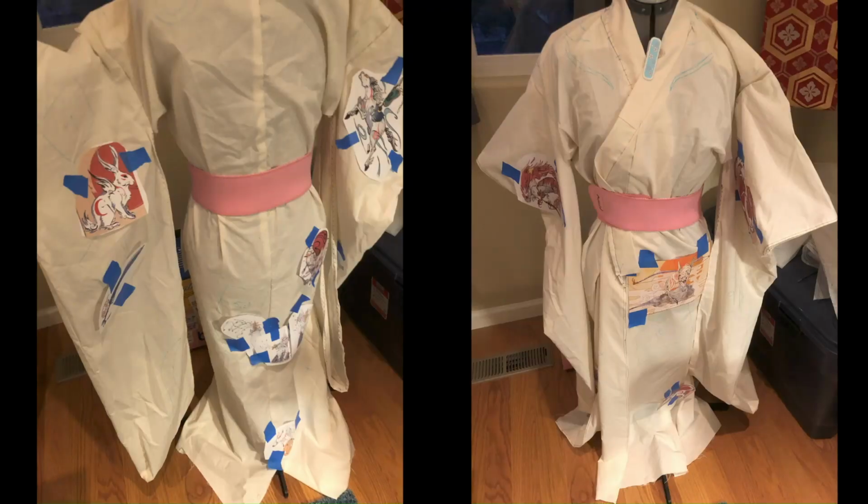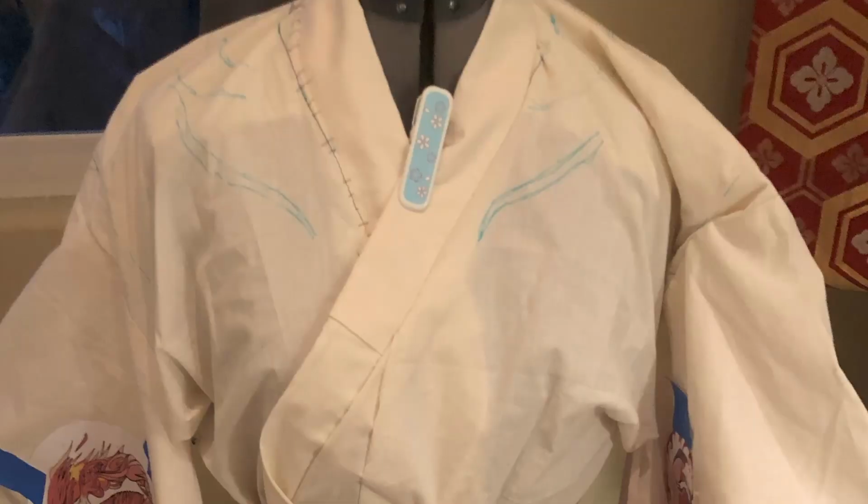So for Annie, I ended up making another essentially kimono out of just cheap muslin fabric that you can get at any fabric store, or you can buy it online like I do. I printed out all of the brush gods, and I think I'll probably show a picture. I printed them out to scale that I wanted to actually paint them, and then I placed them on different parts of the kimono and drew on with a fabric marker where I wanted the red designs to be.